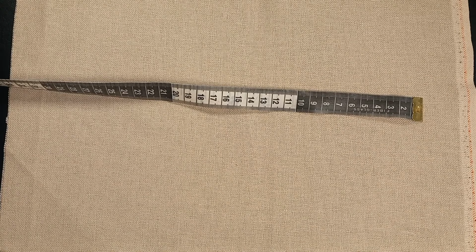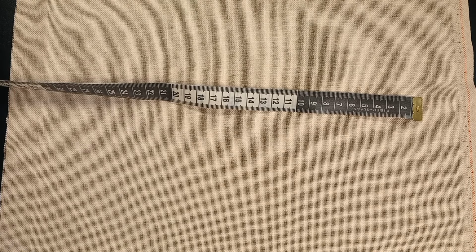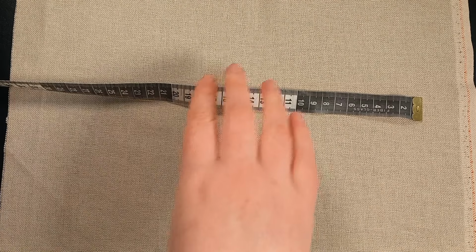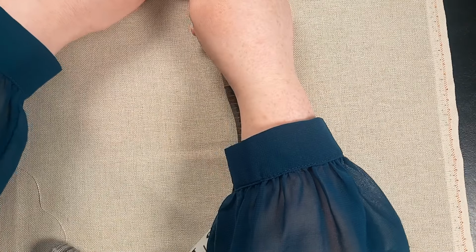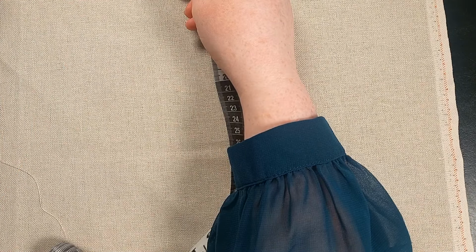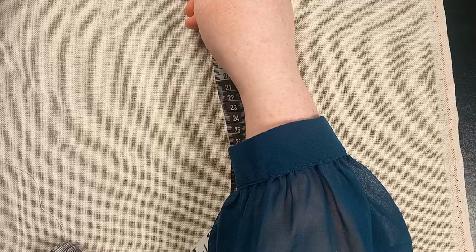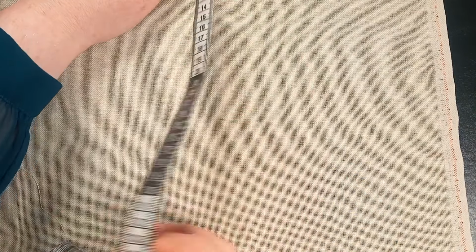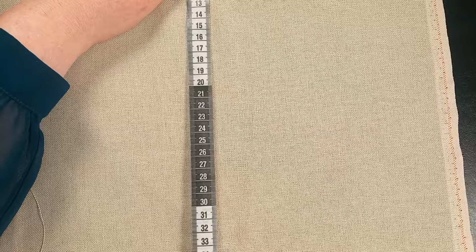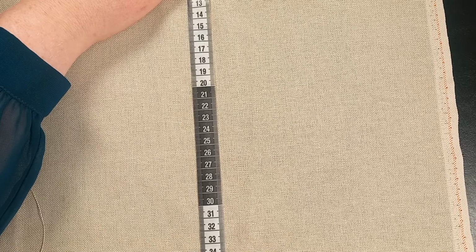So I'm just going to make note of that. 36 centimeters across. And if I go from top to bottom, and you'll notice I haven't zigzag stitched, well I have on this side, but I haven't zigzag stitched the other two sides, so that's very naughty and I need to see to that.